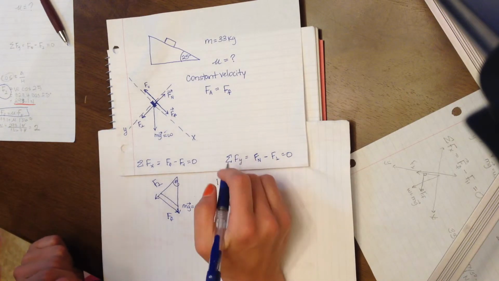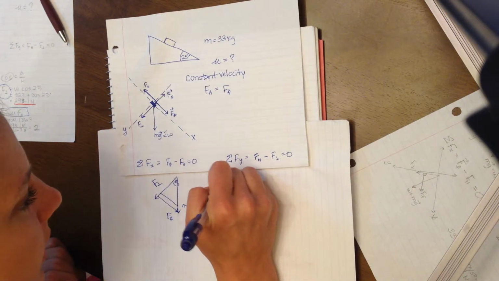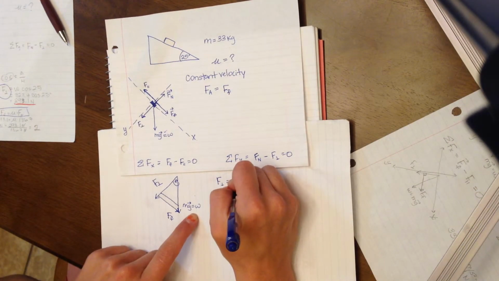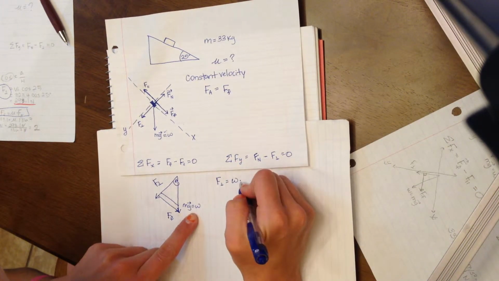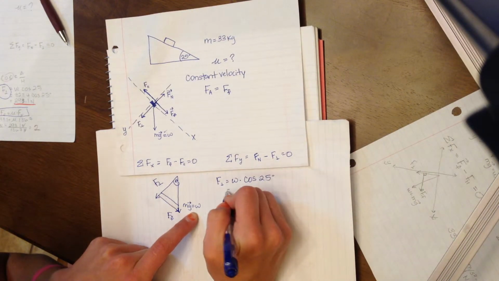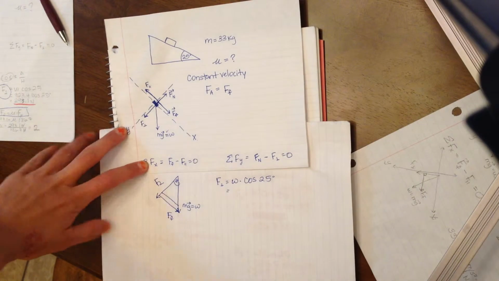So what are we going to use for that? Cosine. That's going to give us F parallel equals the weight times cosine 25 degrees. Now, what is our weight?